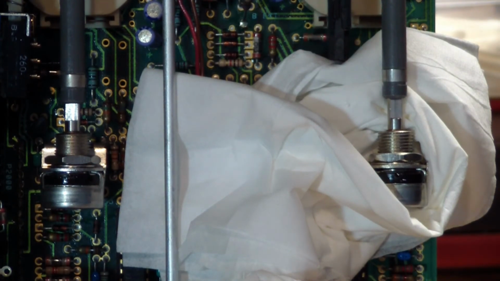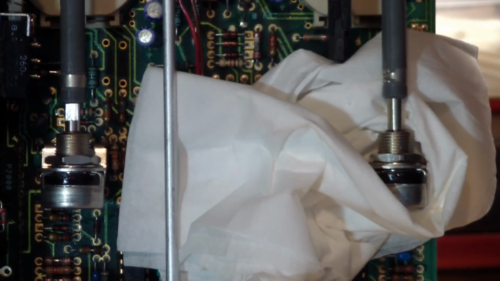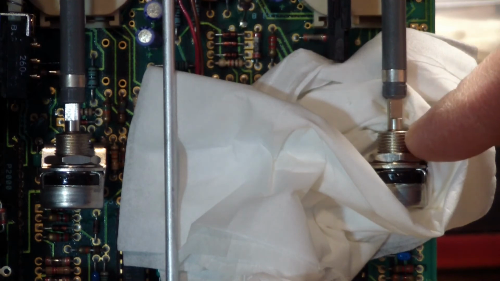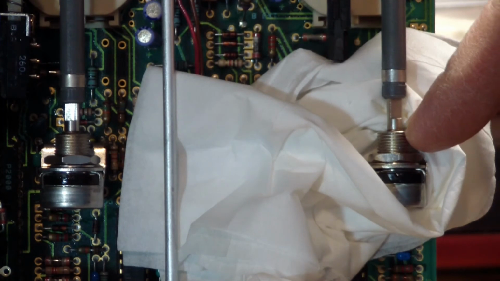And the reason for that is I try to prevent overspray going all over the board. You then use your favorite contact cleaner and spray a squirt right where the shaft enters the pot body, or the bushing here. And then turn the knob several times, and then let it sit like this for a while, because gravity will do its job, and the contact cleaner will seep in through the small margin here.